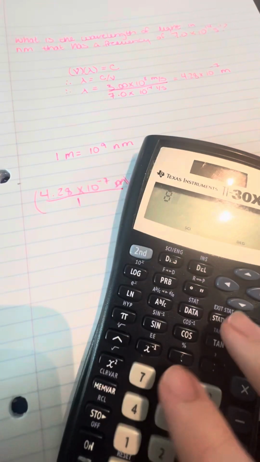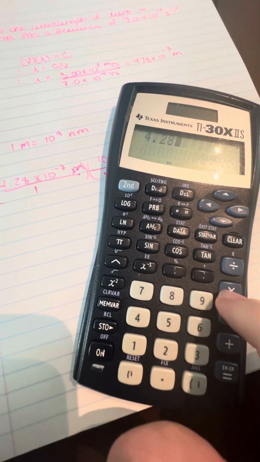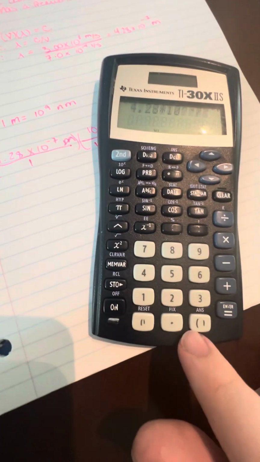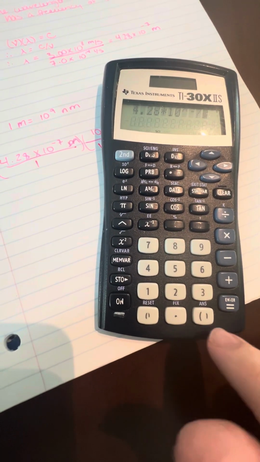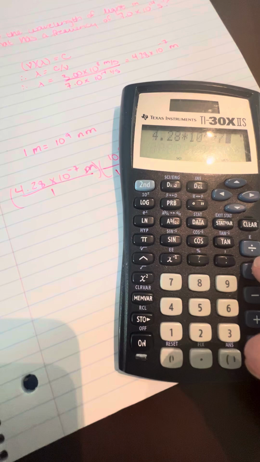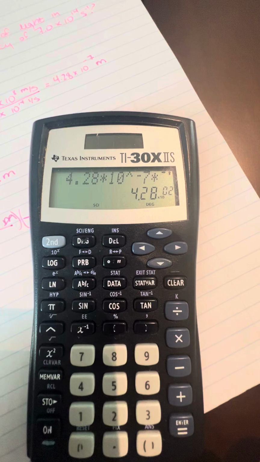But also, if you were nervous about that, you can do the math on here. So 4.28 times 10 to the -7. Keep in mind there's a negative button here. It's just worn away. Don't use the negative sign or the minus sign. And then you would multiply by 10 to the 9th. And it will do that for you, just in case you are uncomfortable. So that would be 4.28 times 10 to the 2nd nanometers.